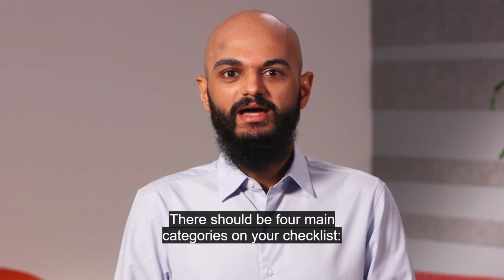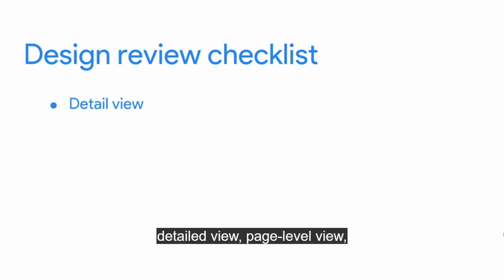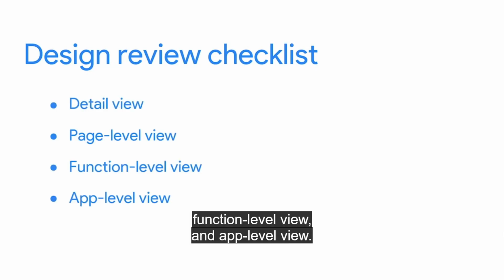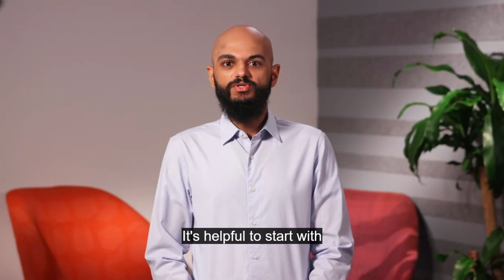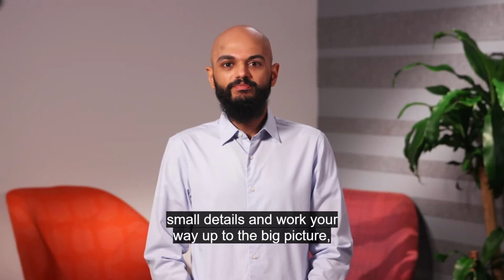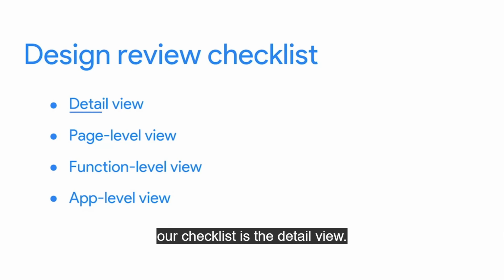There should be 4 main categories on your checklist: detail view, page level view, function level view, and app level view. It's helpful to start with small details and work your way up to the big picture. So the first category on our checklist is the detail view.